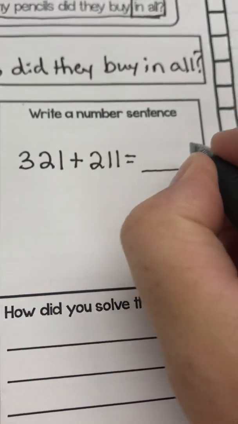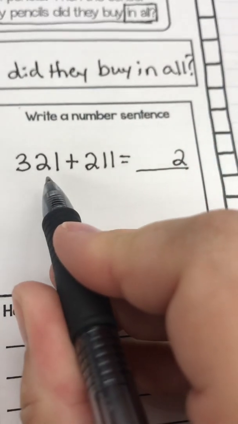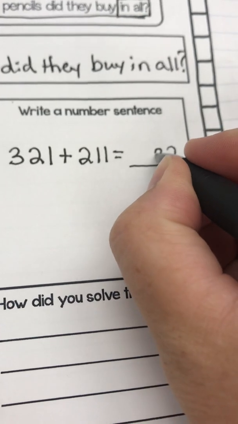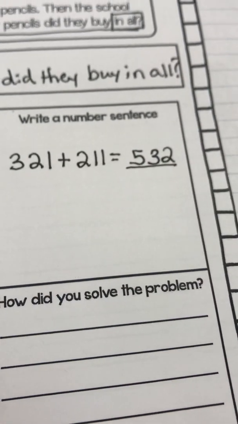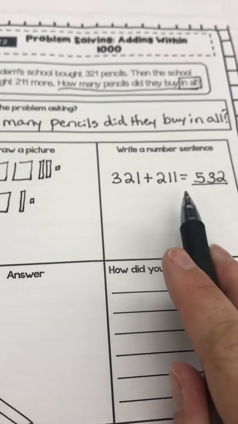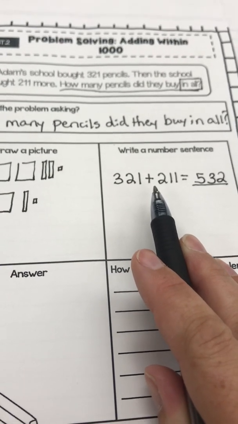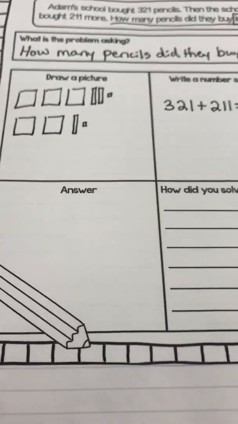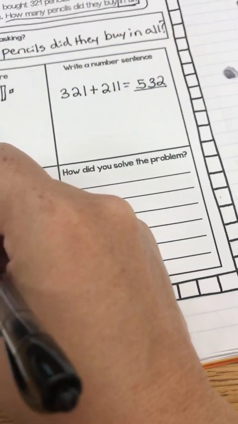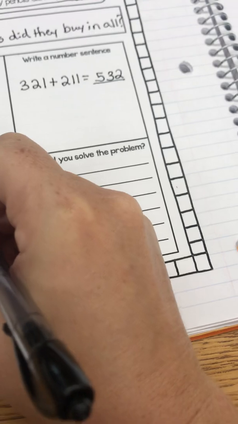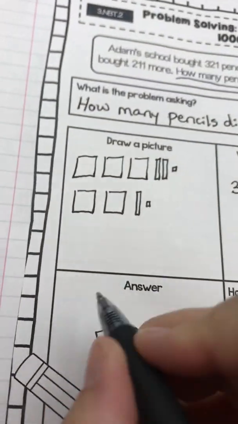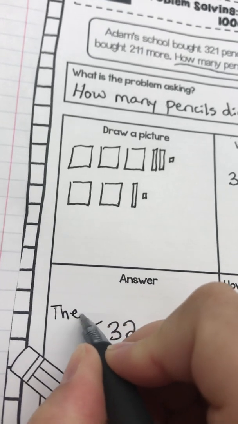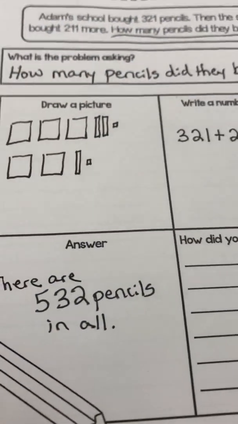We're going to put our ones together. You told me there were 2 ones. We're going to put our 10 sticks together. You told me there were 3 10 sticks. We're going to put our hundreds together, and you told me there were 5 hundreds. So there's our number sentence. You have to have an equal sign. You have to have an operational sign. We know it's adding because our question said in all. So our answer, of course, is 532 pencils in all. And we could make that a sentence. We probably need to put there are 532 pencils in all.